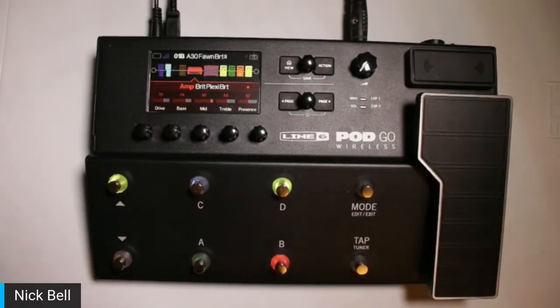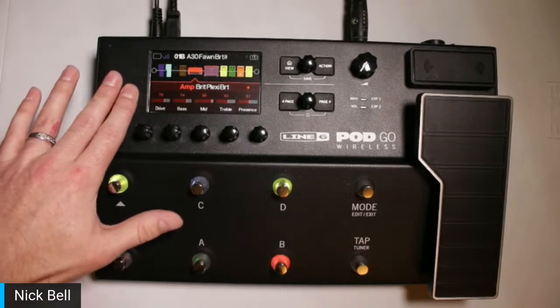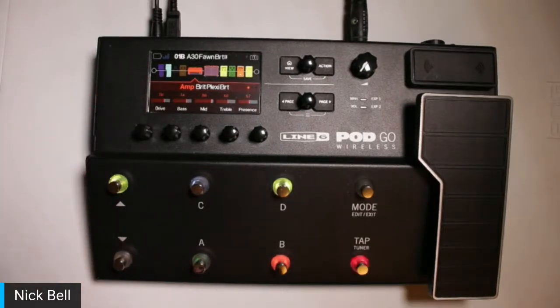With this amp model, and it could be an amp, a cab, an effect, any model available in the model list, you'll be able to save as a user model default. Now, the Brit Plexi Bright is an amp I use all the time. It's one of my favorites.